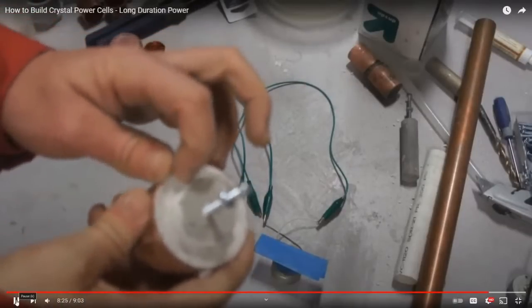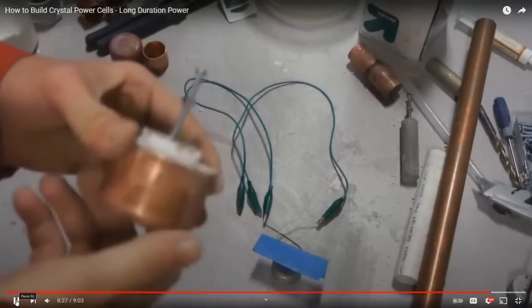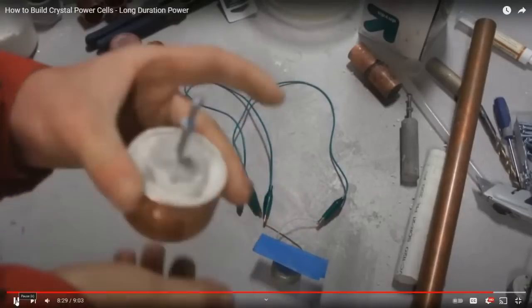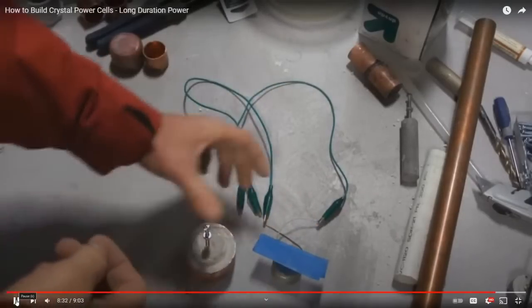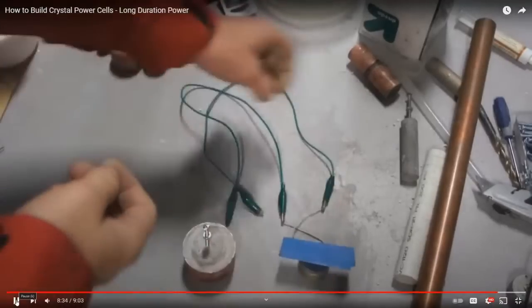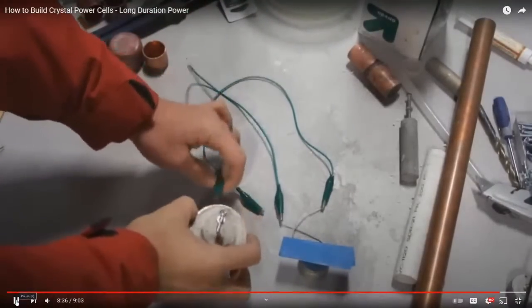The crystal material set up hard like concrete inside here, and that's just how we want it. I went ahead and sanded down the outside, so this is all cleaned up. It's ready to do a first test, and what I thought we had tested with is this small DC motor. So let me just connect up.